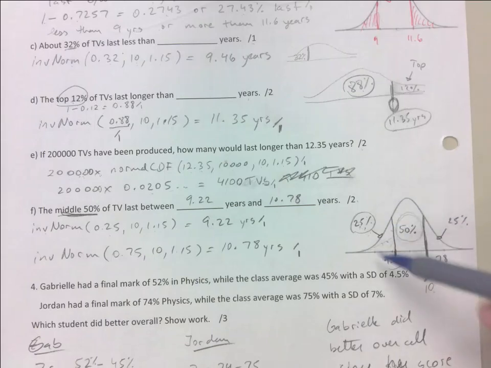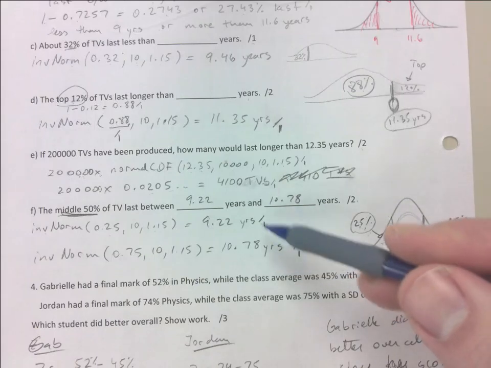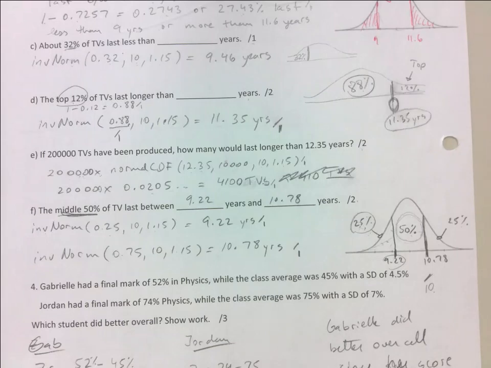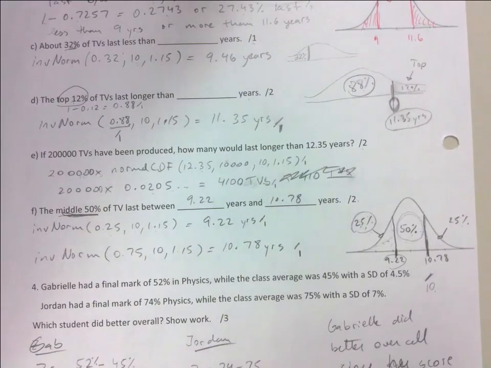If you did a little bit of work on the bell curve, but you just didn't get this, I would give you half at least, for having attempted that question.